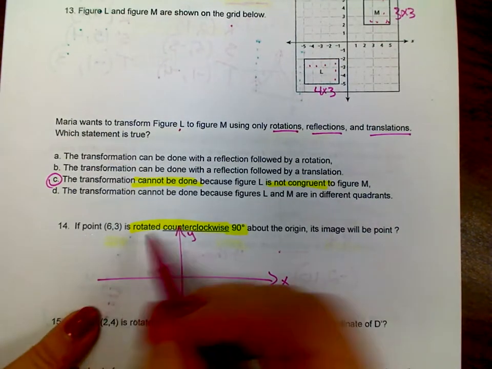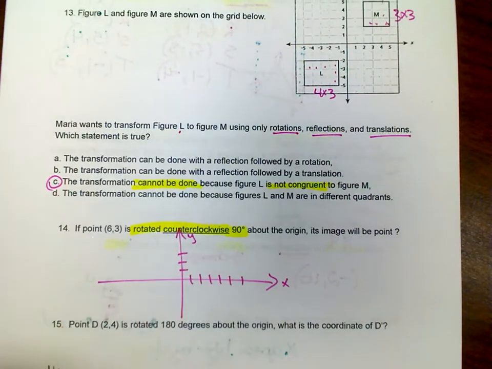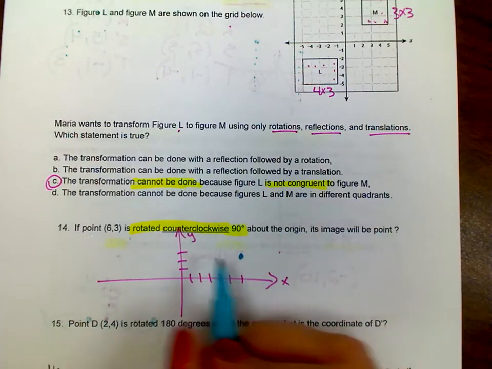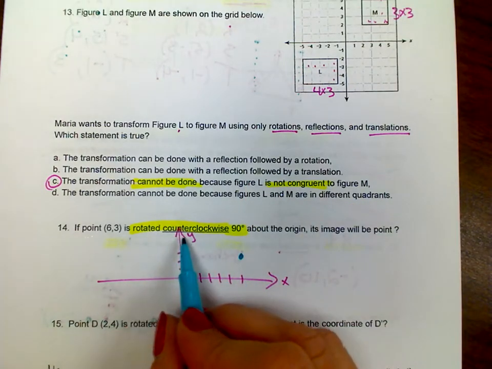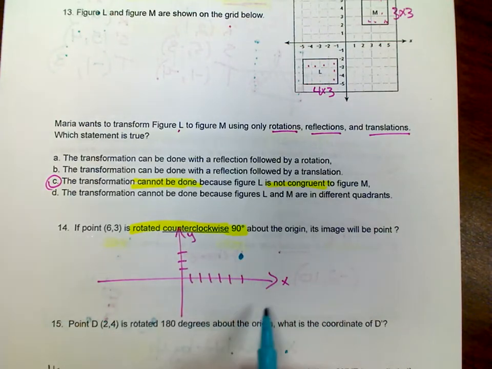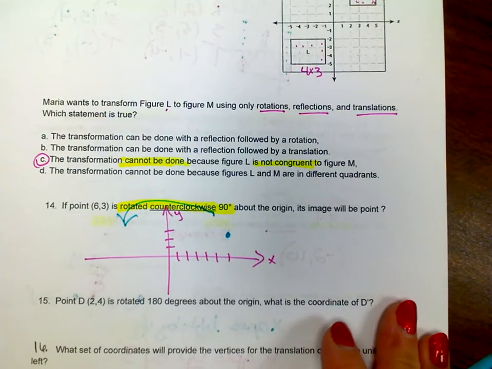And if 6, 3 would be right here, and we want to rotate it counterclockwise. The clock goes this way, so counter means opposite, so it would go right here, 90 degrees.